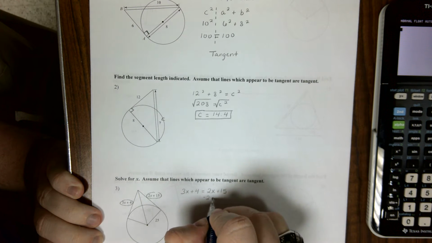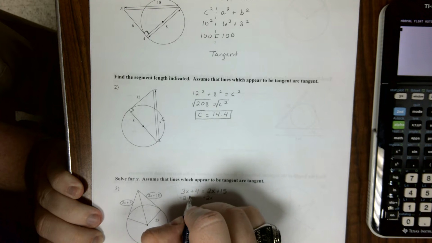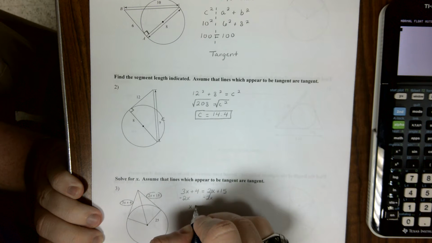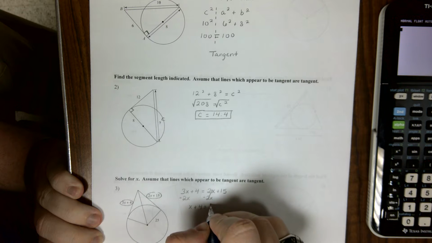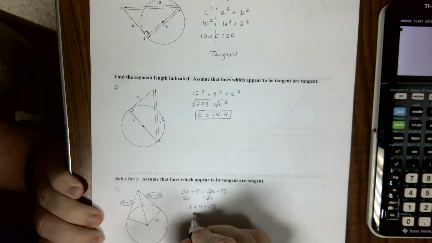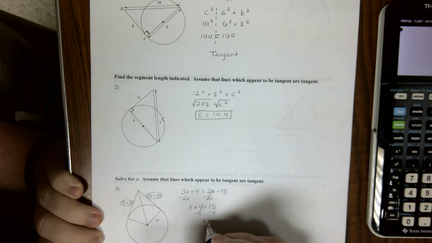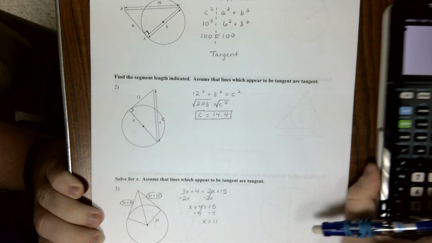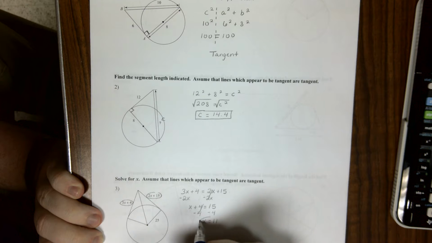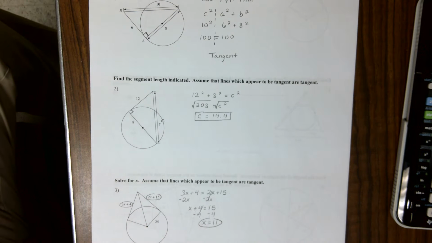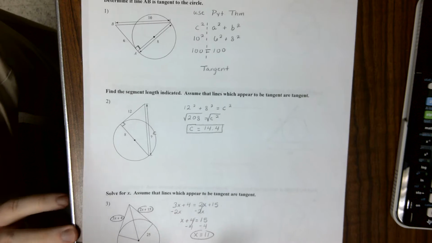And then we solve. We get x equals 11. That's all you have to do. Easy peasy.